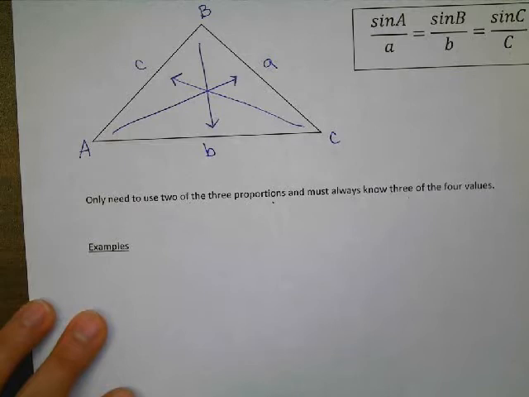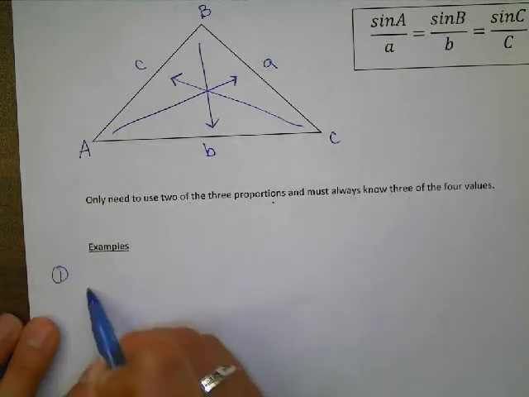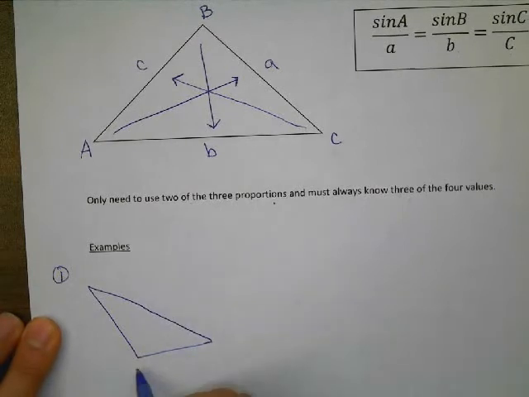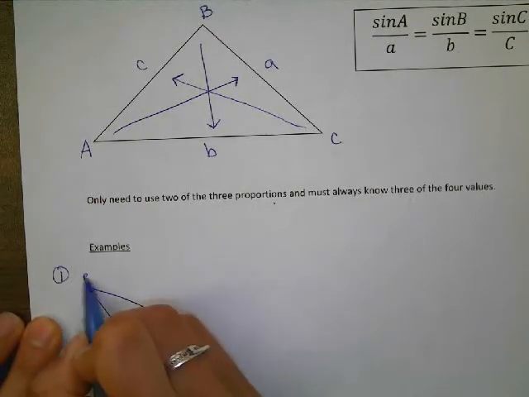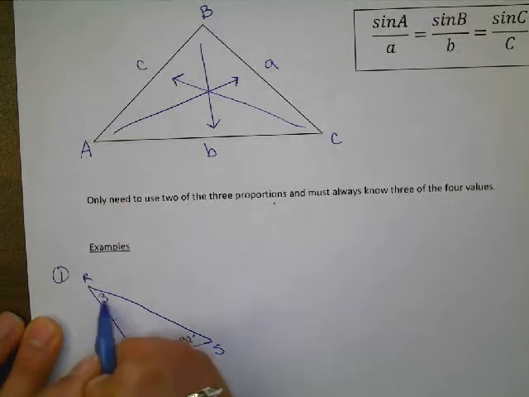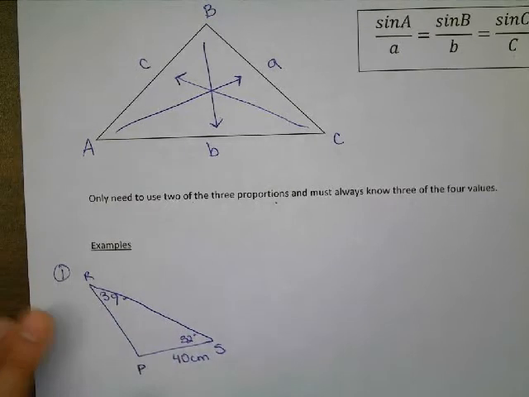Let's say we have a triangle that looks like this. So angle R is 39 degrees, angle S is 32 degrees, and the side length of P to S is 40 centimeters.